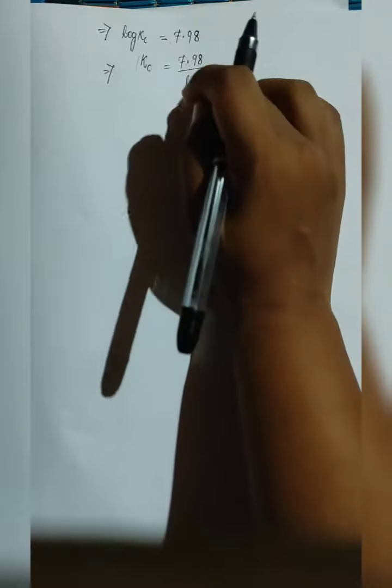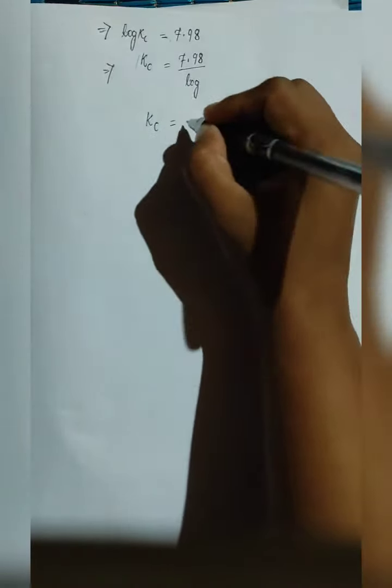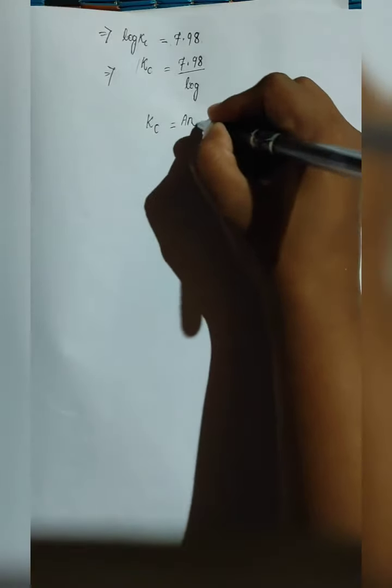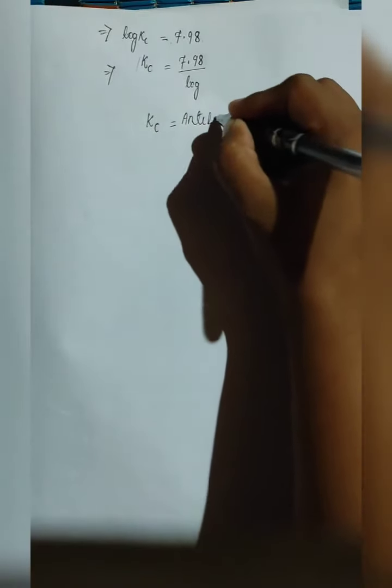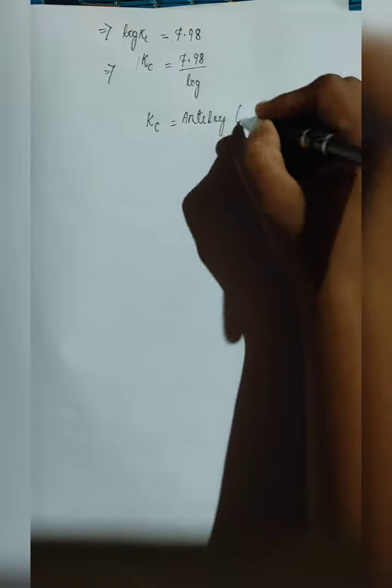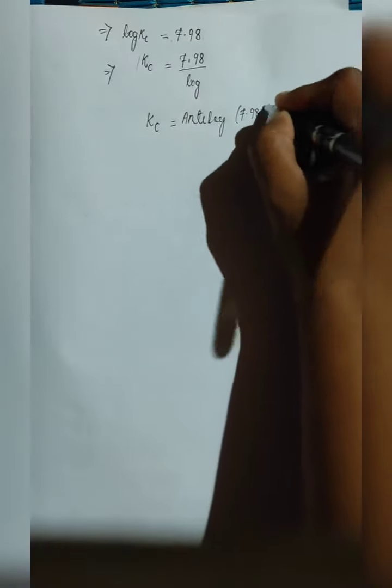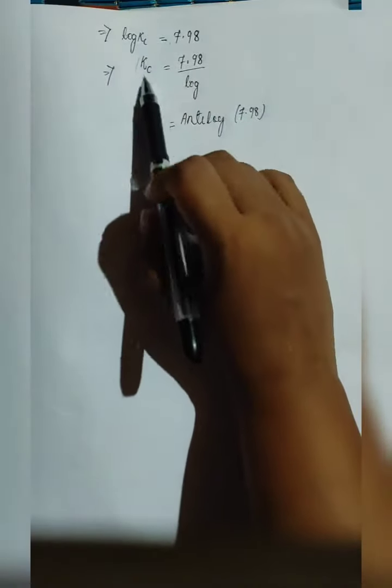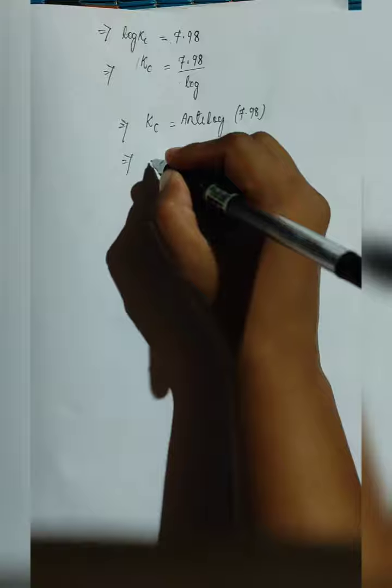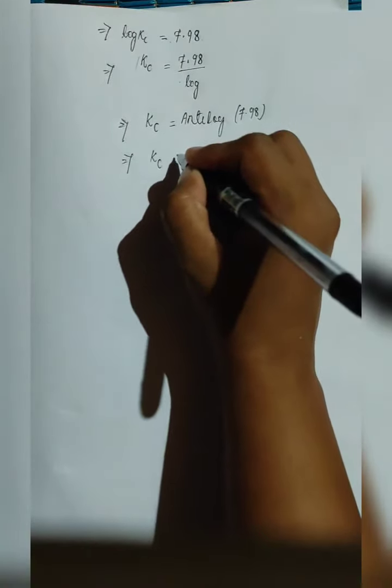Log inverse is anti-log. So Kc is equal to anti-log of 7.98. Again, I'm repeating, don't do this step. This is just for explanation. Directly write the anti-log. So Kc is equal to anti-log.